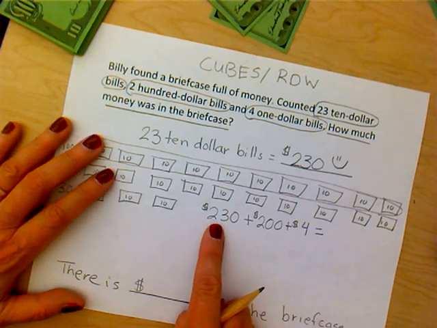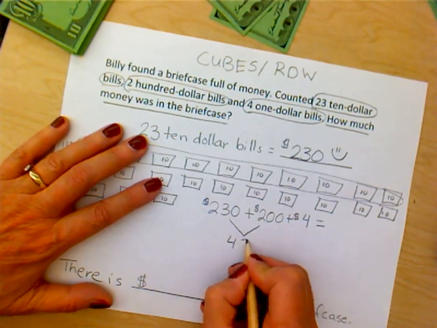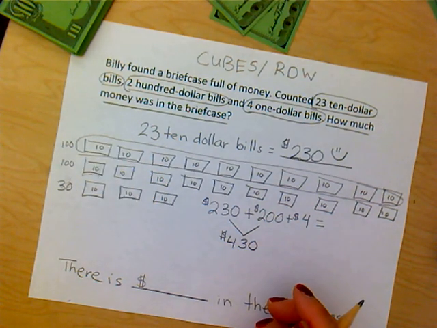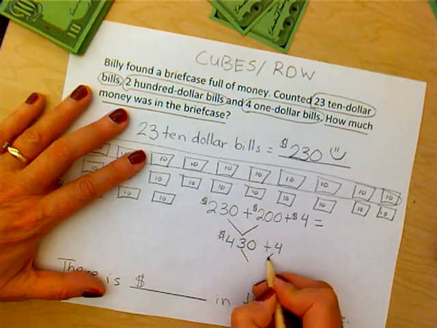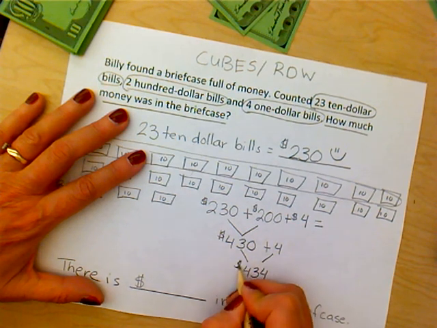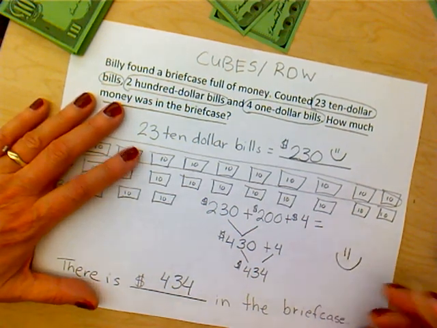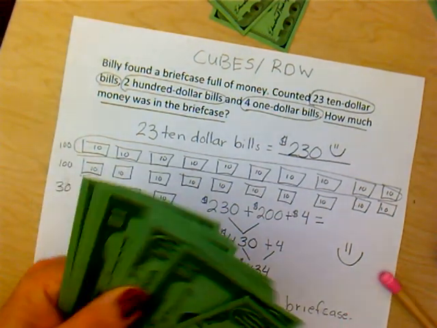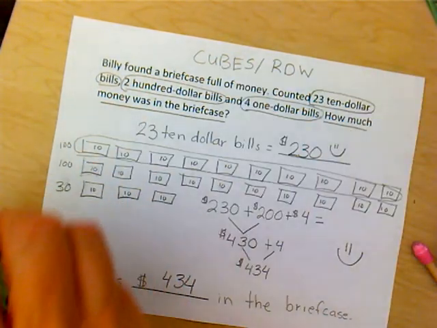So, did you say 230 plus 200? If I combine those two, wouldn't I get 430? I think I would. So 430 plus another $4 should give me $434. And if you came up with $434, you should give yourself a big smiley face. So yes, all in total, money in that briefcase, a lot of moolah, $434. That was kind of fun.